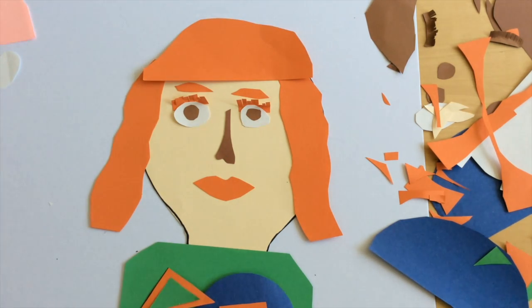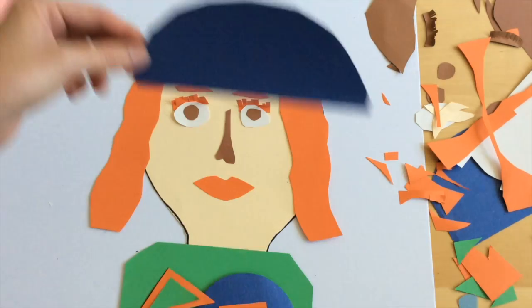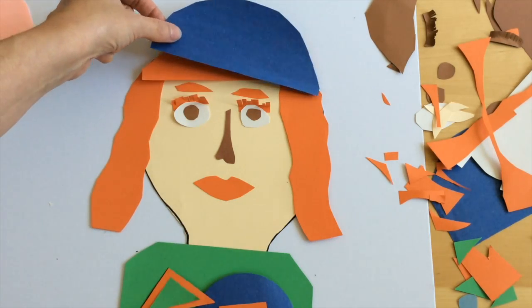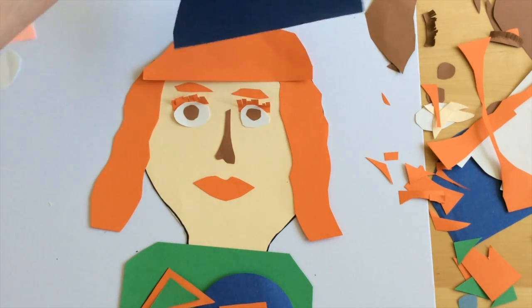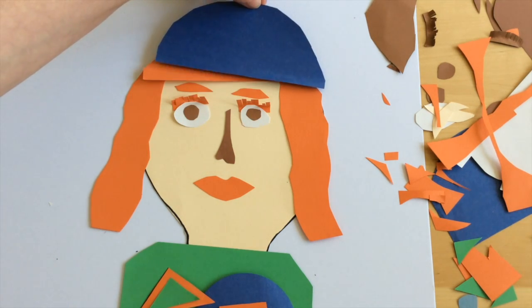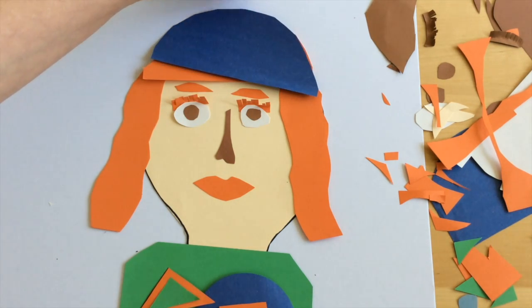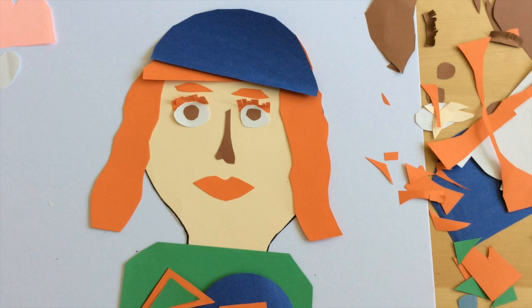What about a hat? That's kind of fun. That's a very simple shape too. That's actually a semicircle. Now, on that hat, maybe we can make her a nice organic shaped flower.